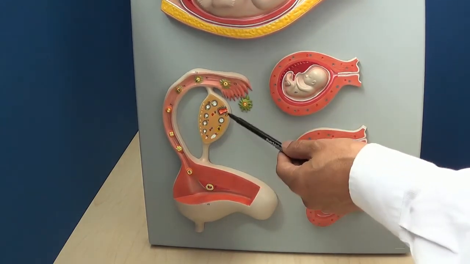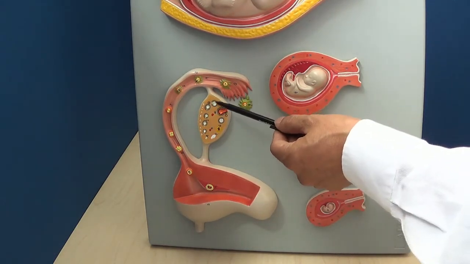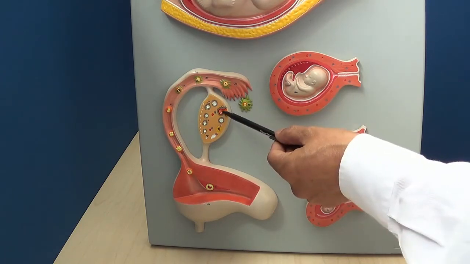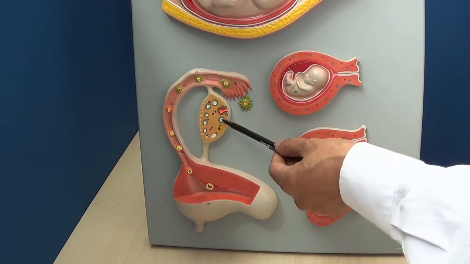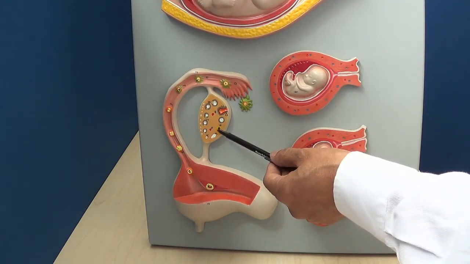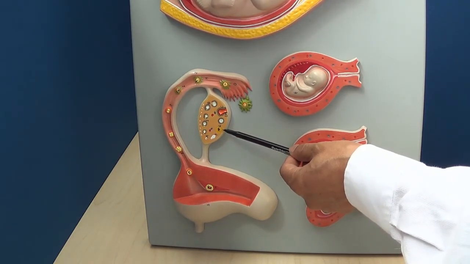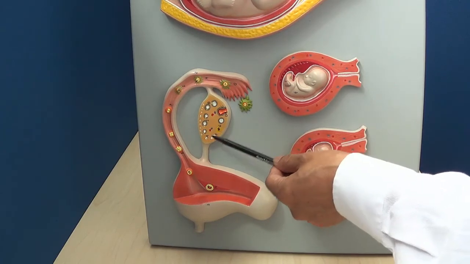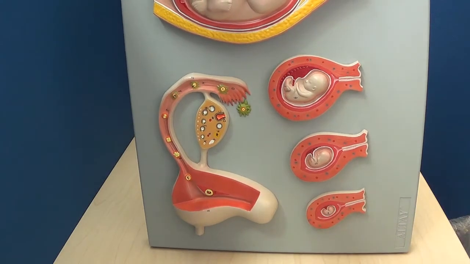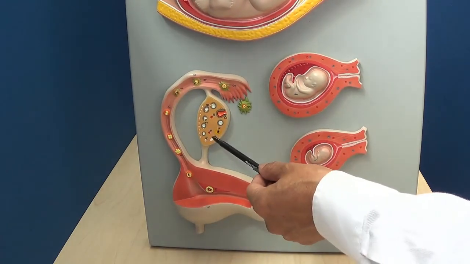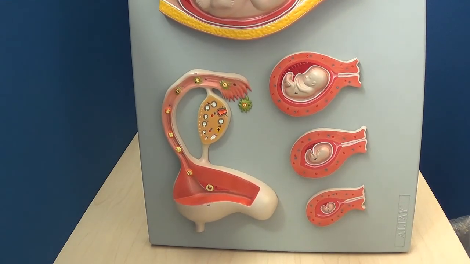Now inside the ovary, you see these are the follicles. This is the most mature follicle, the Graafian follicle, and the rupture of the Graafian follicle has released the egg, and then it becomes a yellow structure. This is called the corpus luteum, and then the corpus luteum becomes a white structure before it is destroyed, and this is called the corpus albicans. Okay, so those are the structures you can see in this model.